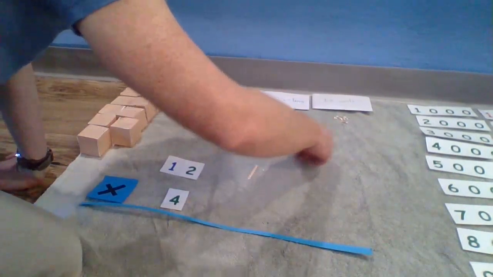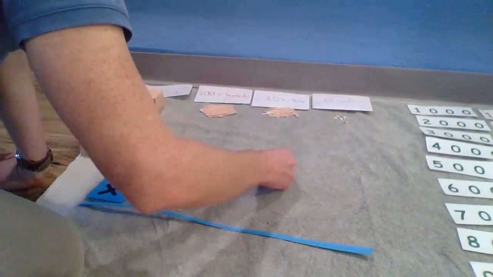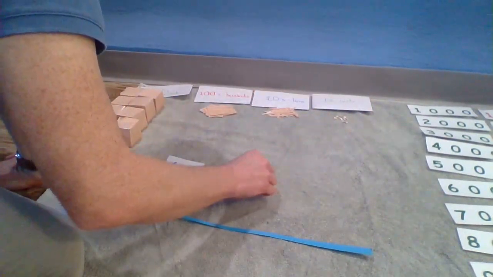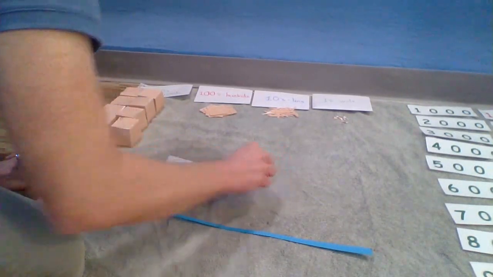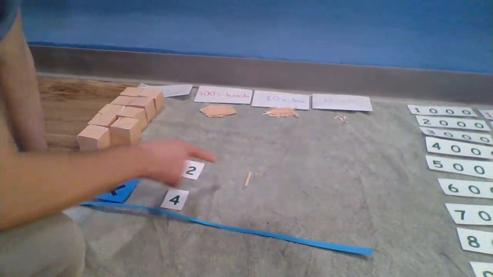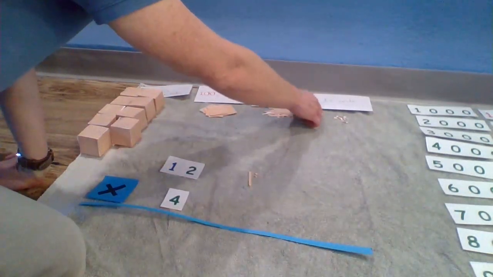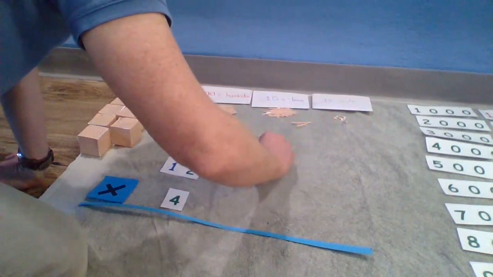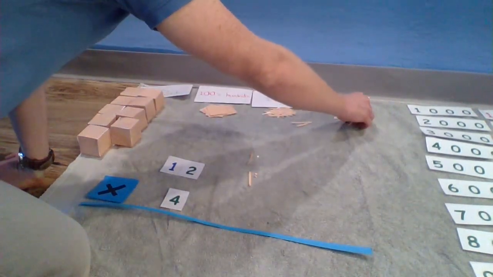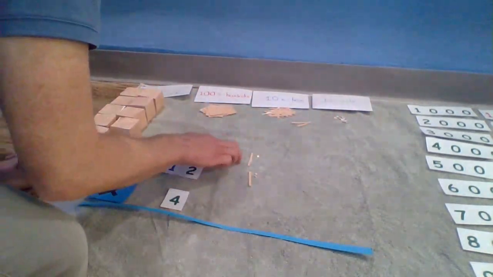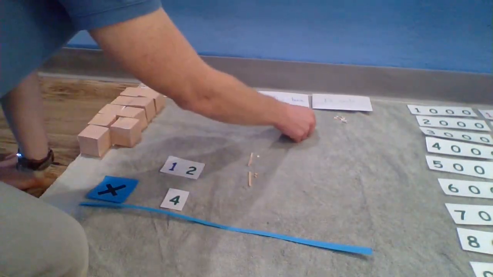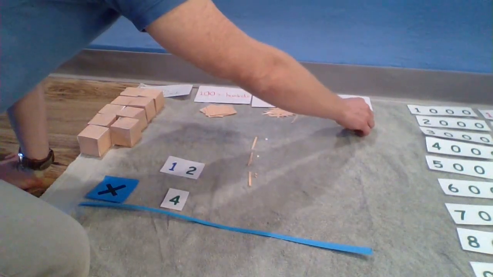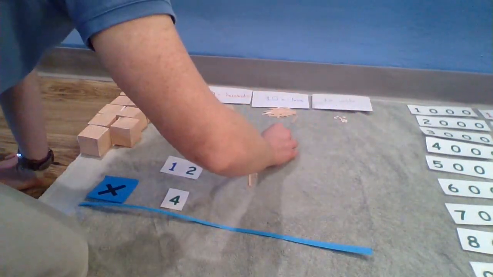So 1, 2. This is 12. That's 1 time. I need to build it again. 10 and a 1, that makes 11. 2, that makes 12. I need to build it again. 10, 11, 12.